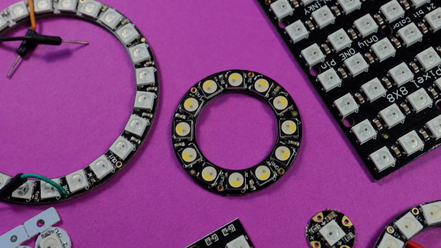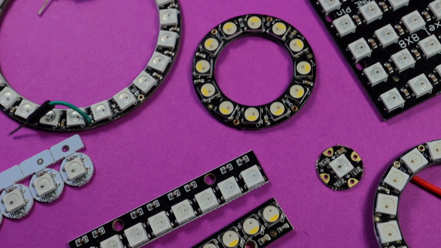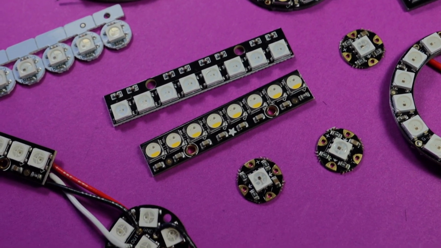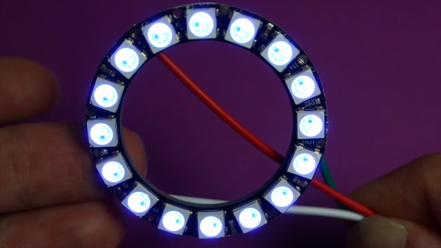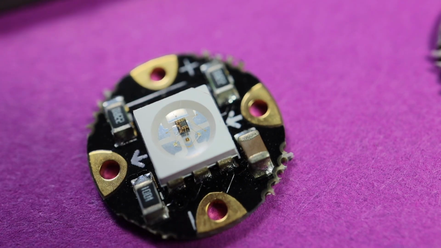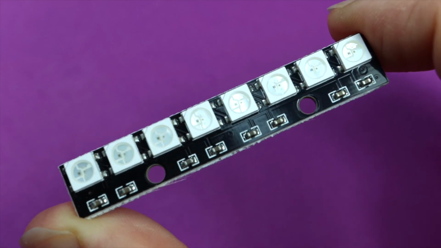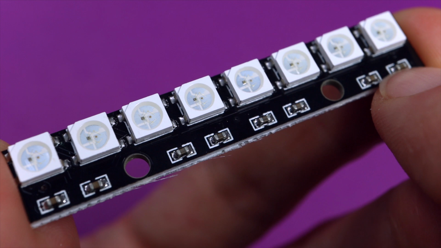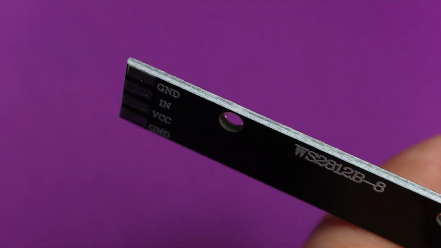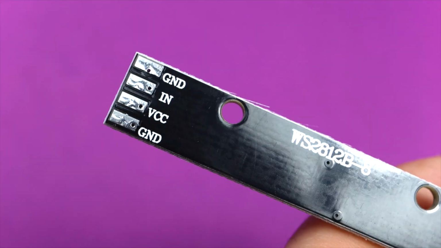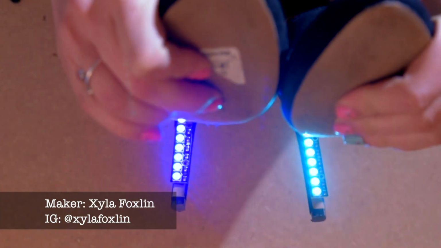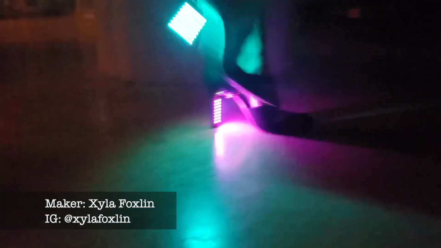The next category of NeoPixels is what I like to call circuit board pixels. These are a group of pixels that are arranged on a circuit board instead of a long strip. They come in rings, jewels, individual pixels, and more. Check out this little 8-pixel NeoPixel stick. The pixels are arranged close together on this circuit board and have similar in and out pins on the back. These boards are perfect to tuck a tiny little LED animation into a very small space, like this eye-catching project from Xyla, who placed them under her stilettos.